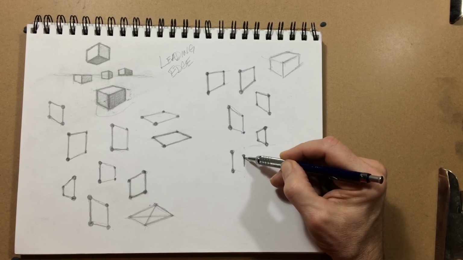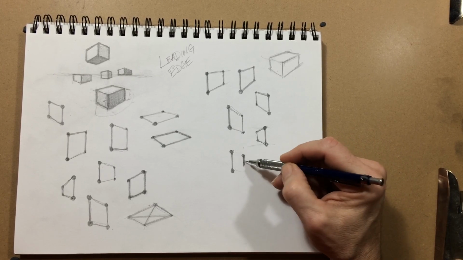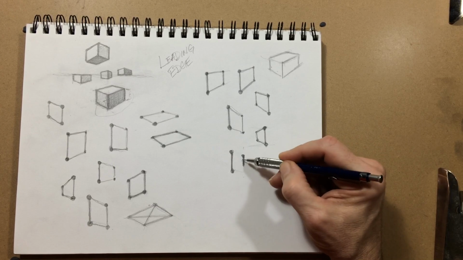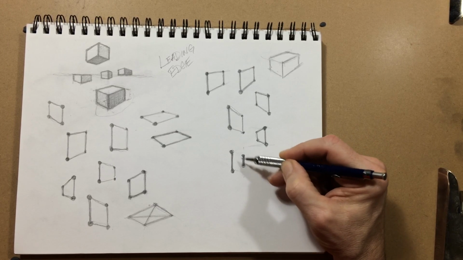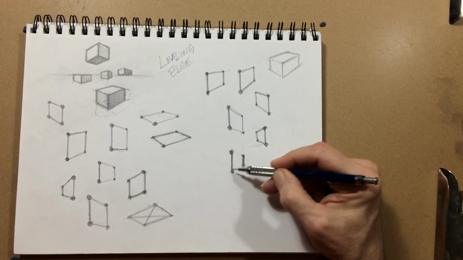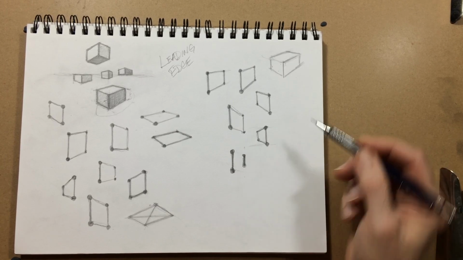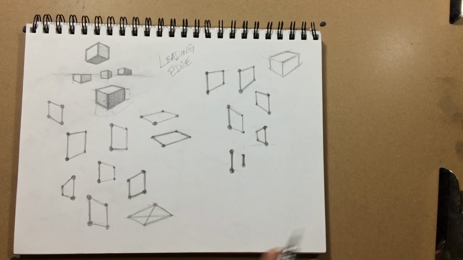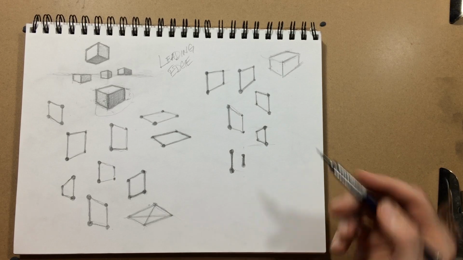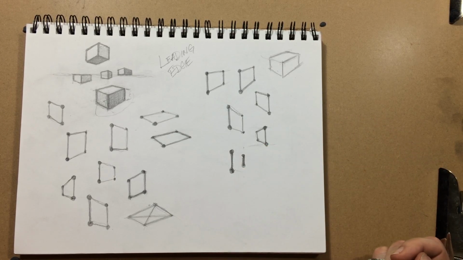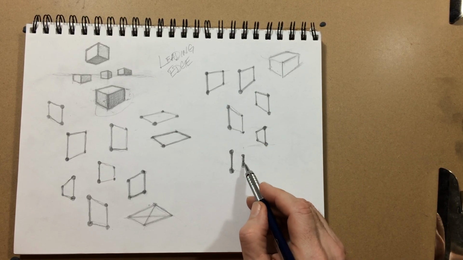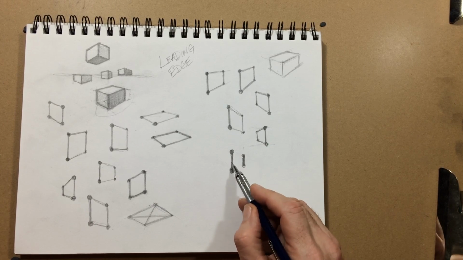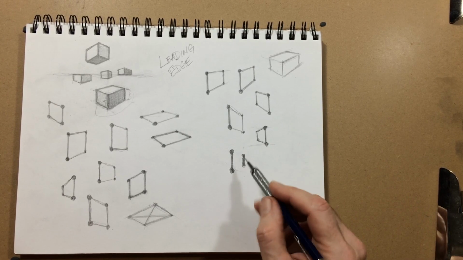But as long as this line is shorter and smaller than this first one, then we know because of perspective, there's a cue that it is receding in space. This is farther away from my head than this is.